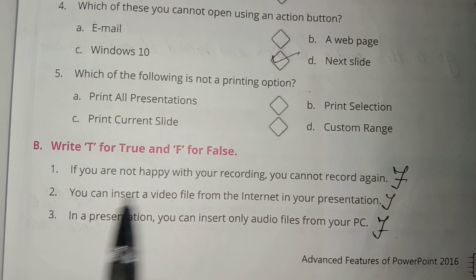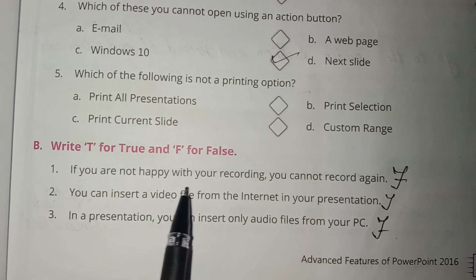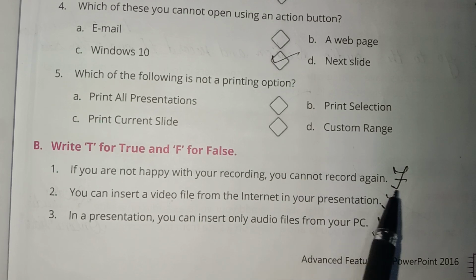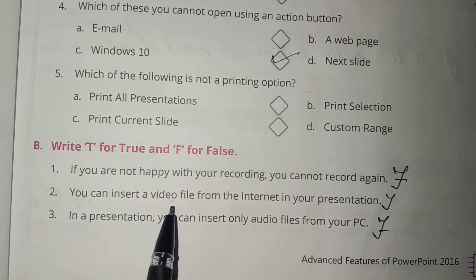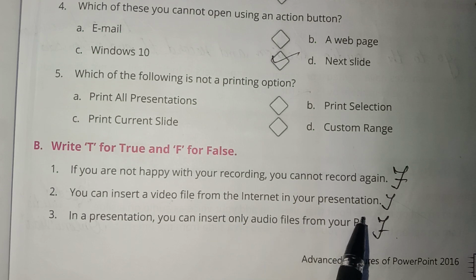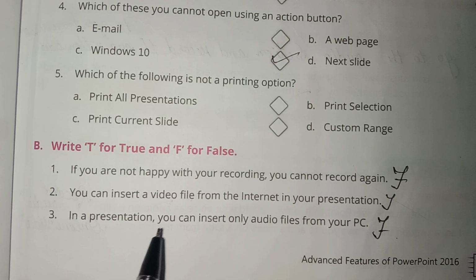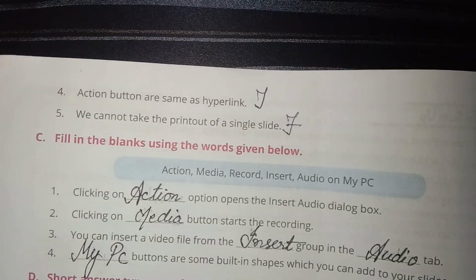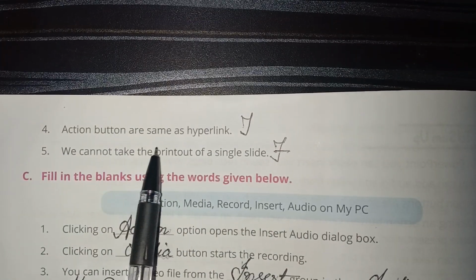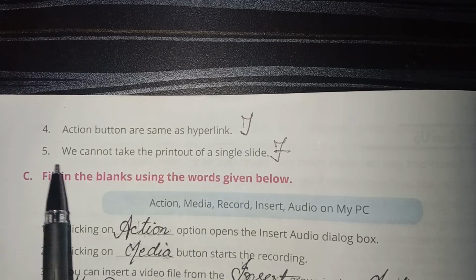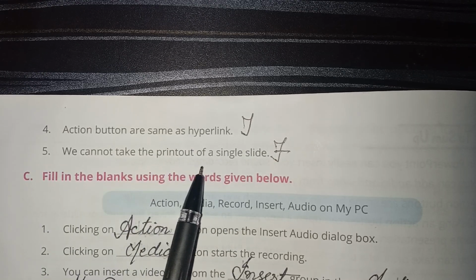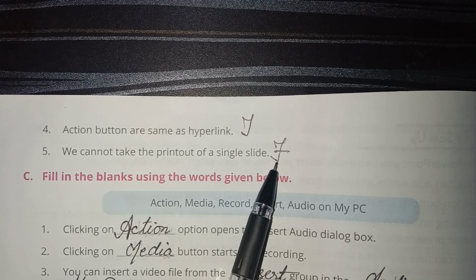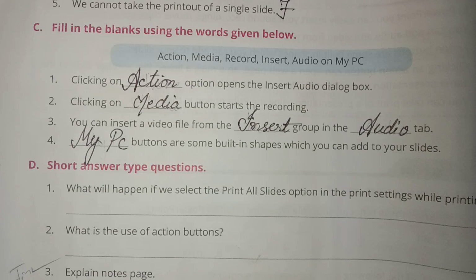Write true or false. First, if you are not happy with your recording, you cannot record again. False. Second, you can insert a video file from the internet in your presentation. True. Third, in a presentation, you can insert only audio files from your PC. False. Fourth, action buttons are the same as hyperlinks. True. Fifth, we cannot take the printout of a single slide. Answer: false.